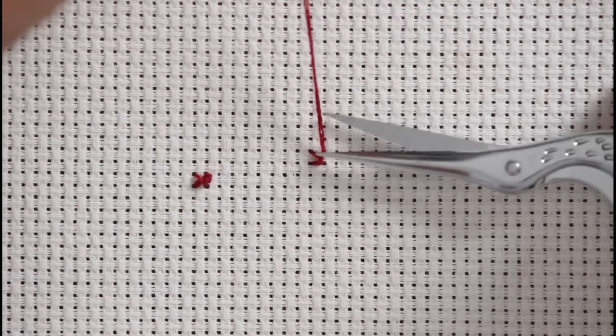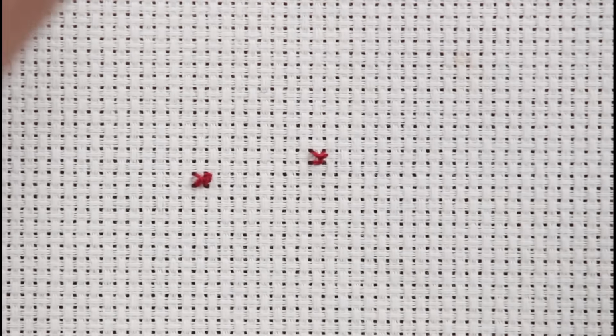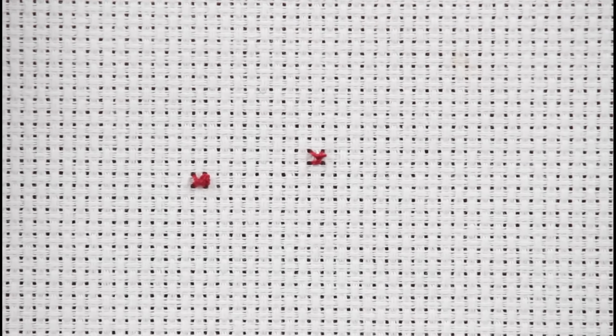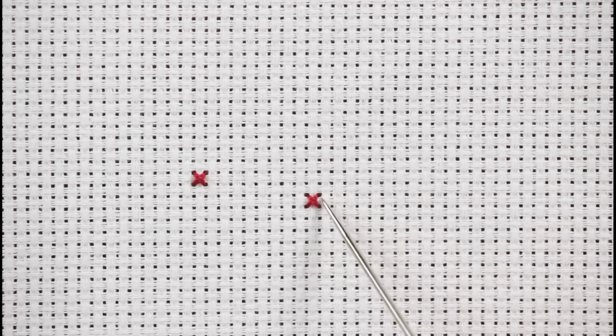So then I can go ahead and just snip that tail off. And it's not quite as bulky as going back and forth several times like we did with the previous stitch. But it still gives us a nice tidy stitch on the front.